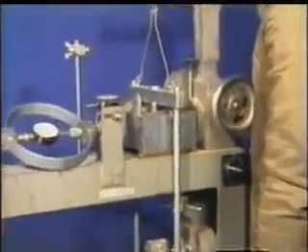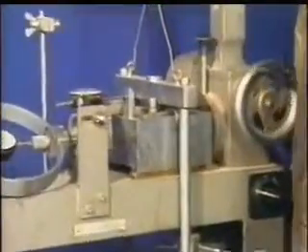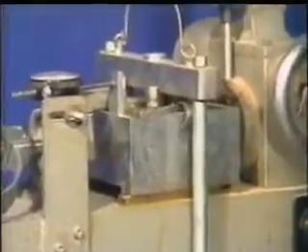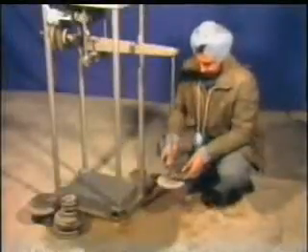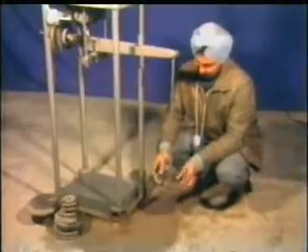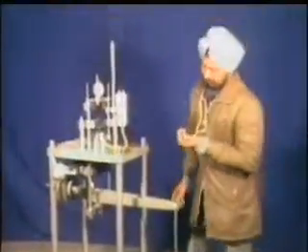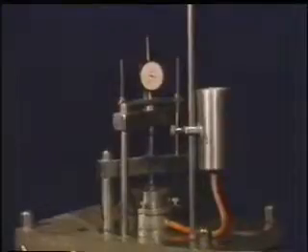Undisturbed samples are obtained to assess shear strength, consolidation properties, or in situ permeability of the soil.